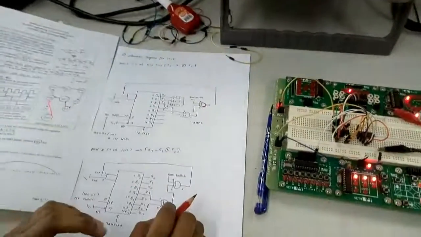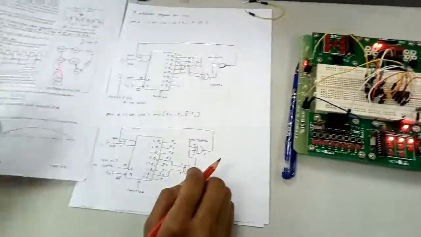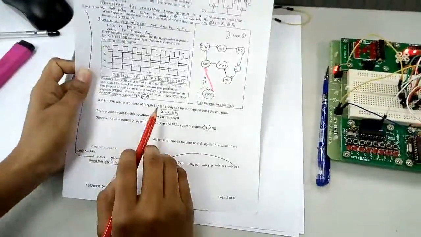And part B of that is making a 7-bit LFSR with a sequence of length 127.